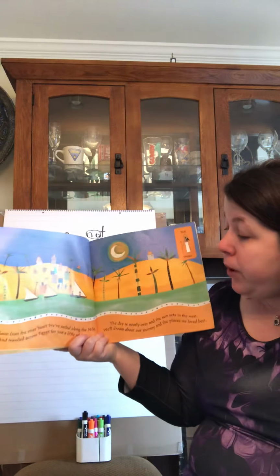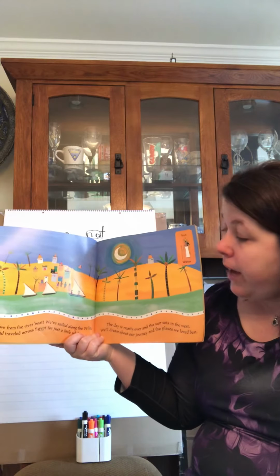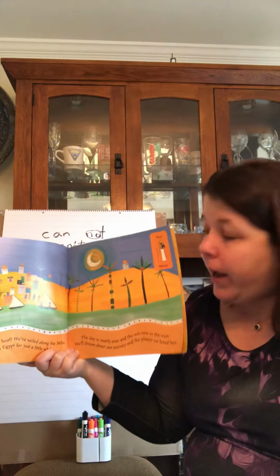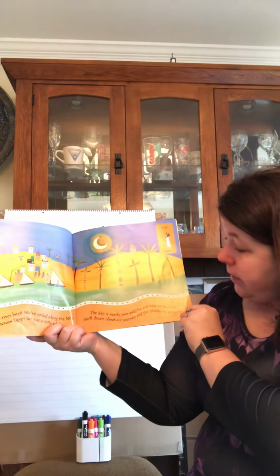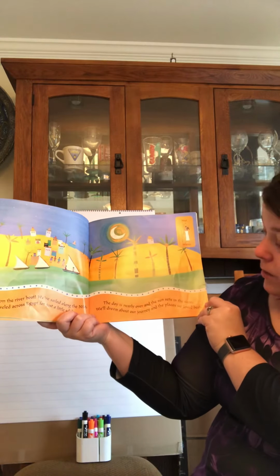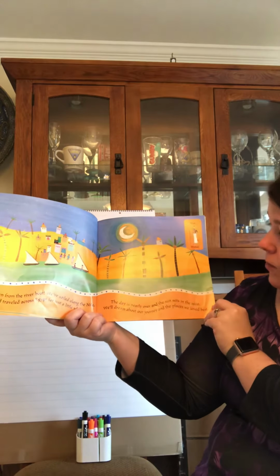Climb down from the riverboat. We've sailed along the Nile and traveled across Egypt for just a little while. The day is nearly over and the sun sets in the west. We'll dream about our journey and the places we loved best.